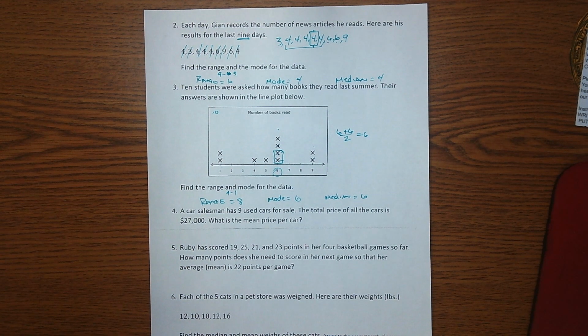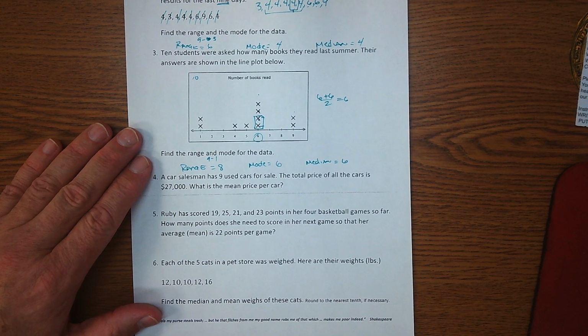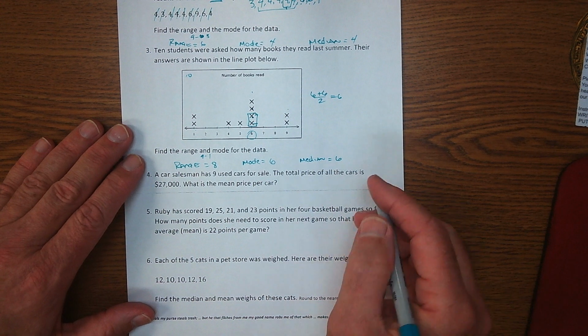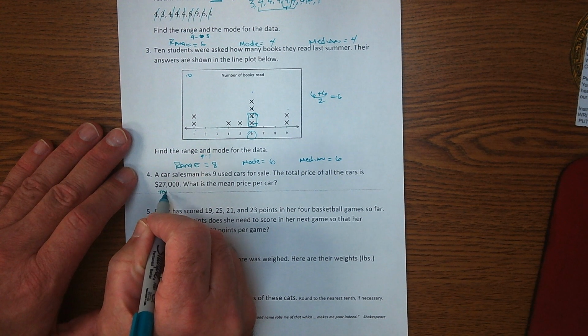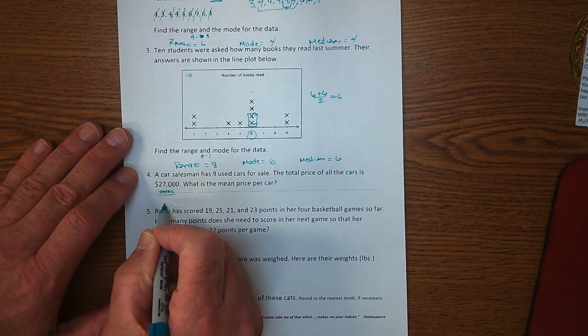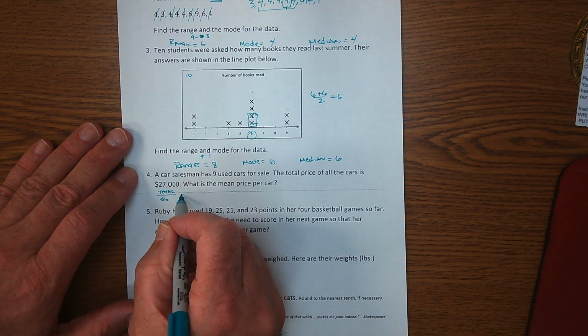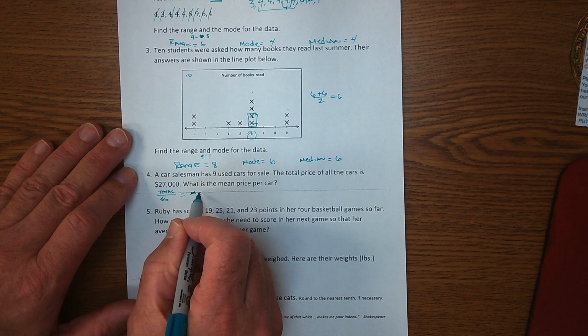Now these last two are a little tricky. You've got to figure out how the median is being used. Little story problems here. And you just got to remember that mean is total divided by sample size, number of elements, equals my mean. I should put x bar.